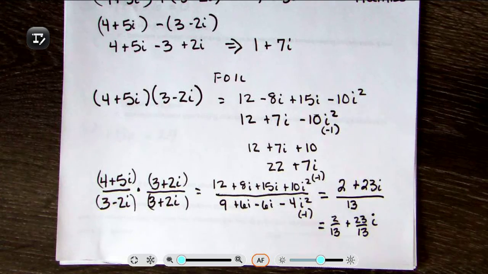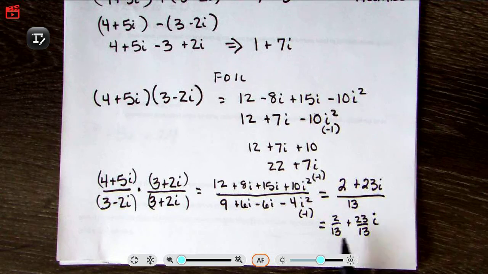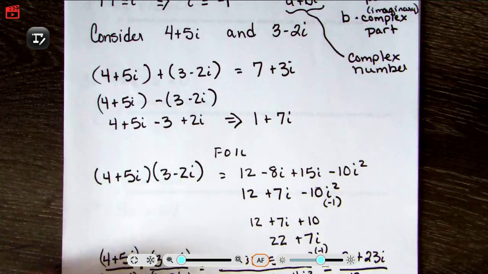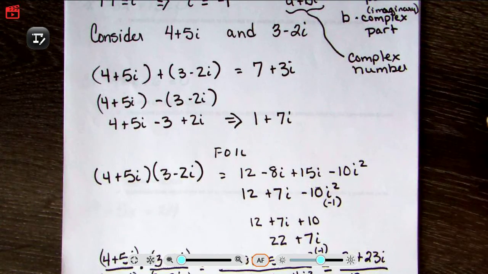Notice we can have really ugly a and b. They're just real numbers, and sometimes real numbers are not pretty. Yes, we can even have square roots if we wanted to, like the square root of 3 plus the square root of 7 i. A lot of times in those cases we'll write the i before that square root, so it doesn't seem like the i is slipping underneath that root symbol. So there is a real quick overview of your complex numbers, how to add them, subtract them, multiply, and divide.